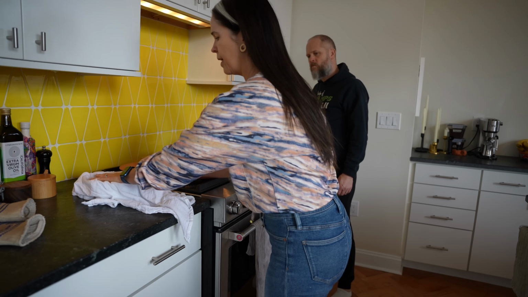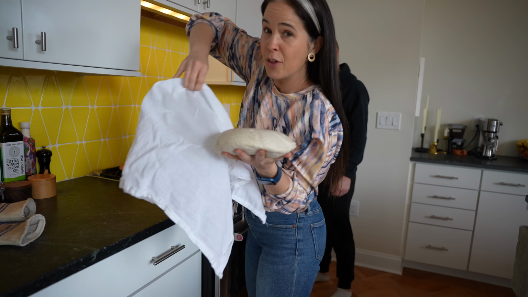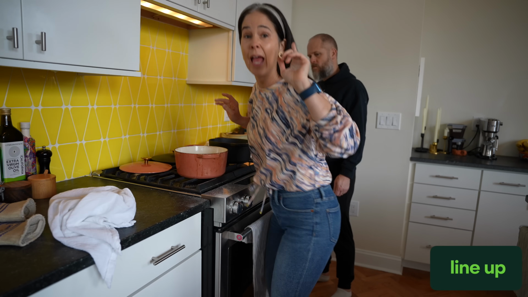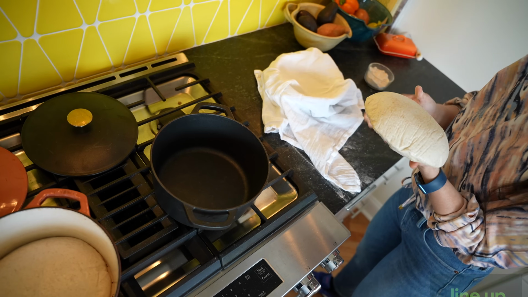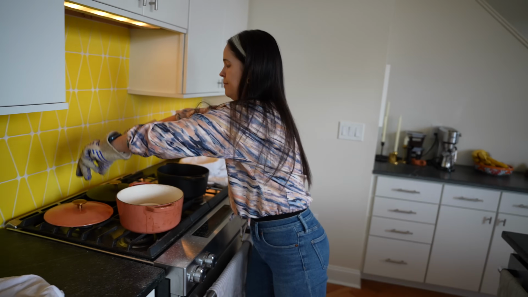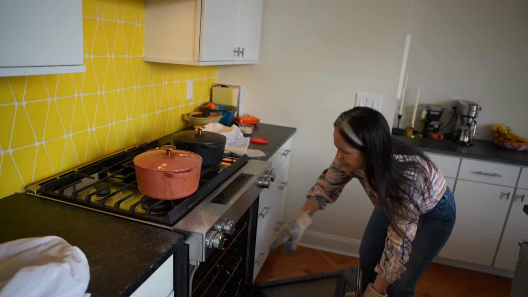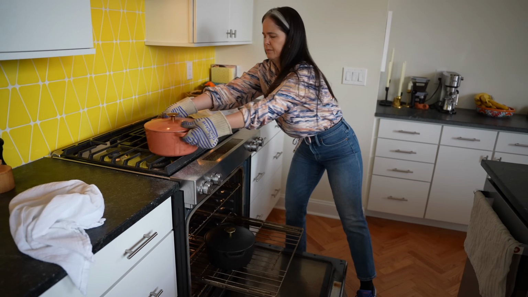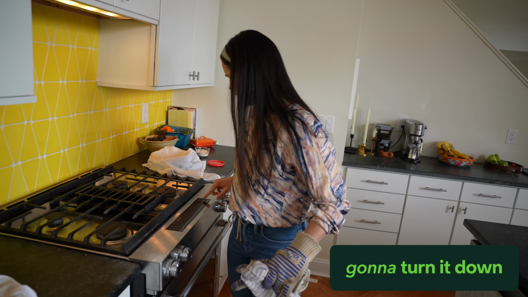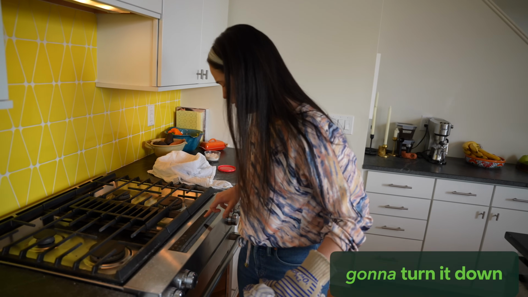Turn one hand upside down. Flip the loaf out. Isn't that beautiful? Line it up and drop it in and don't burn your hands. Let's do this again. Bam. Okay, now I'm quickly getting the lids back on, throwing them back in. And I'm actually gonna turn it down from 500 to 450.